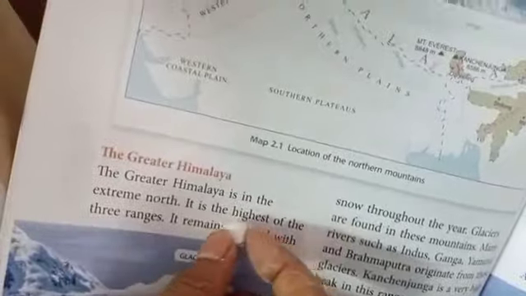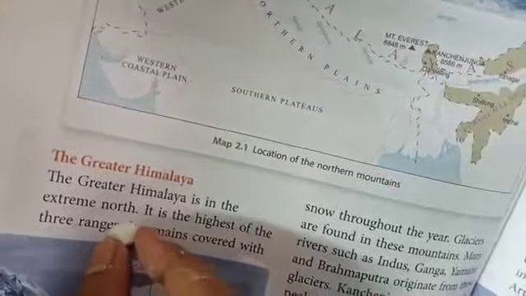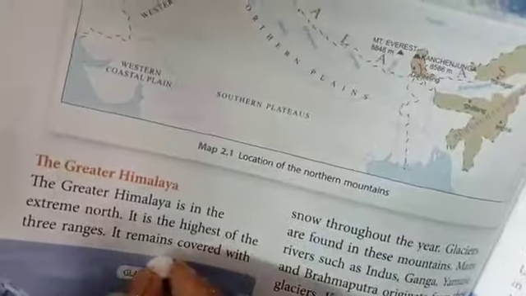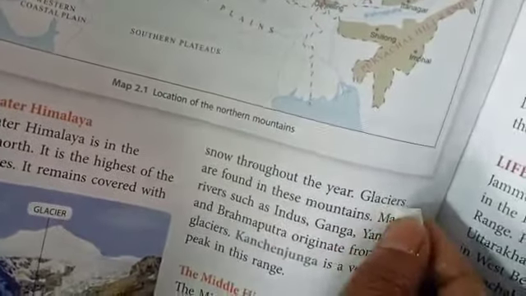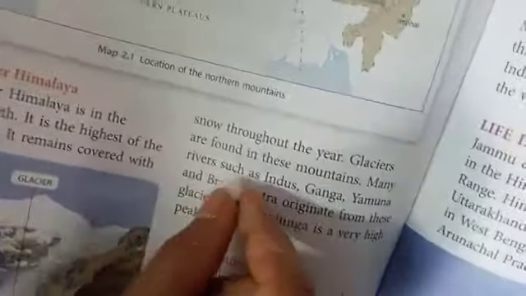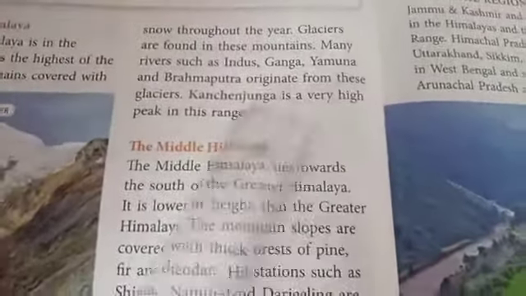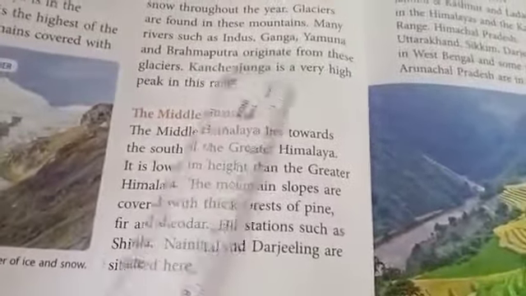First of all, we will learn about the Greater Himalaya. The Greater Himalaya is in the extreme north. It is the highest of the three ranges. It remains covered with snow throughout the year. Glaciers are found in these mountains. Many rivers such as the Indus, Ganga, Yamuna and Brahmaputra originate from these glaciers. Underline the rivers.